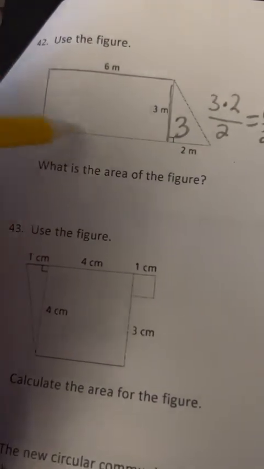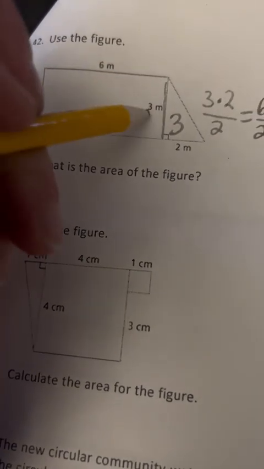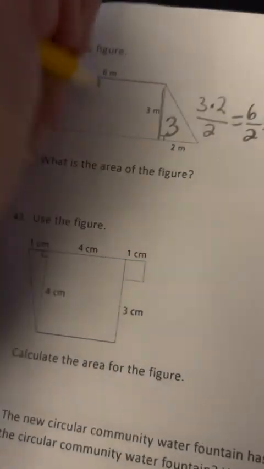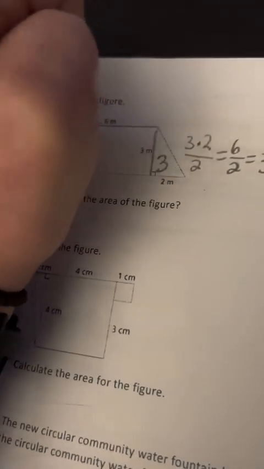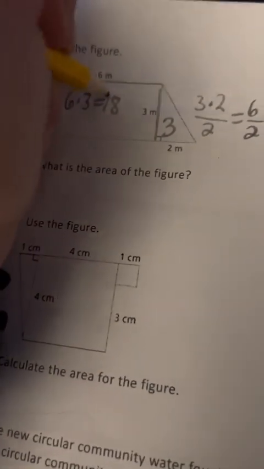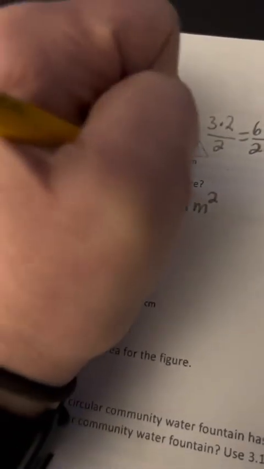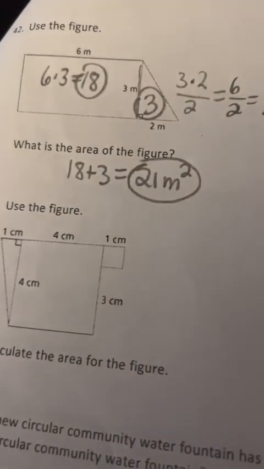And then we're going to do our area of our rectangle. 6 times 3, length times width. 6 times 3 equals 18. And then all I do is just add 18 and 3 together. So 18 plus 3 equals 21. We're dealing with meters, and because it's area, it's meters squared. So that would be my finalized answer for that one.